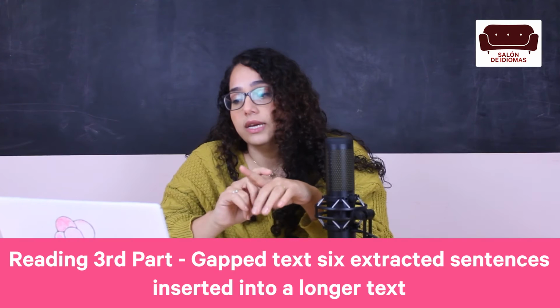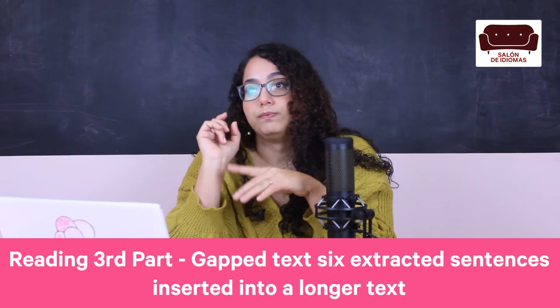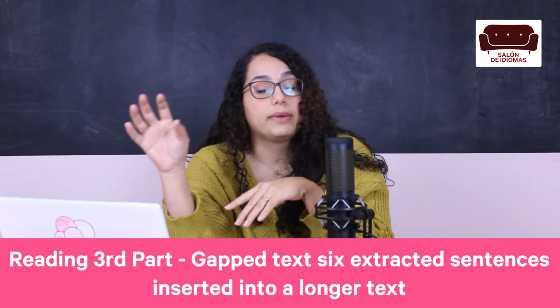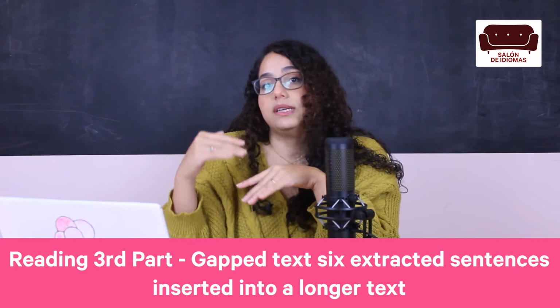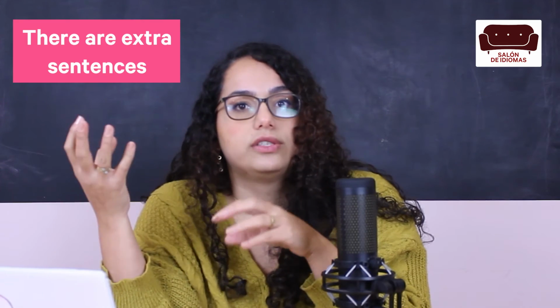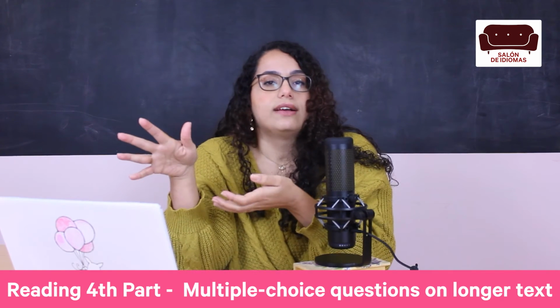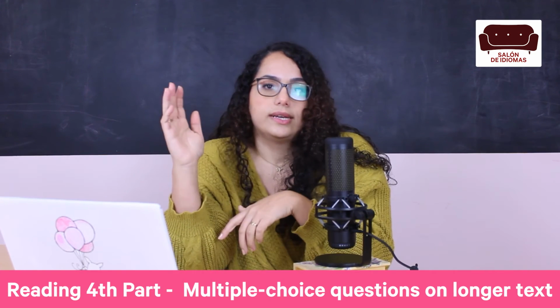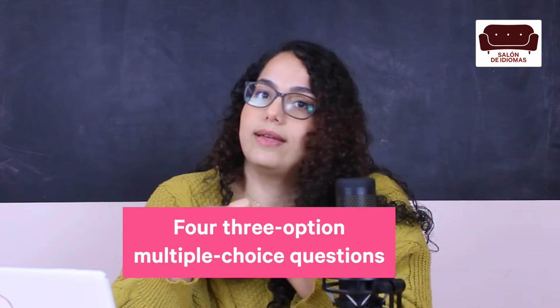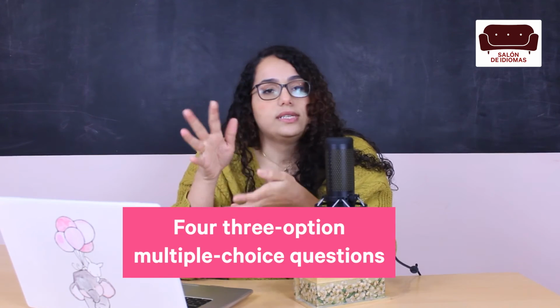For part 3, you have a text with some gaps, and then they give you some sentences that are missing in the text. So you have to decide which sentence goes where. Of course, you will have extra sentences, so you have to decide what's the missing information in the text. And finally, in part 4, you just have to answer multiple choice questions about the text, so it's an interpretation of what you have read. The reading part takes about 35 minutes to complete.